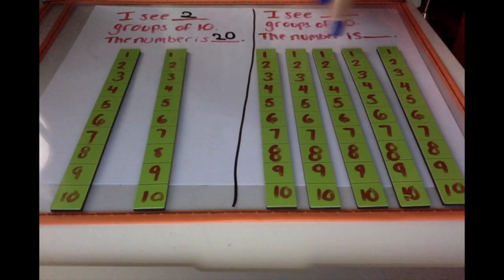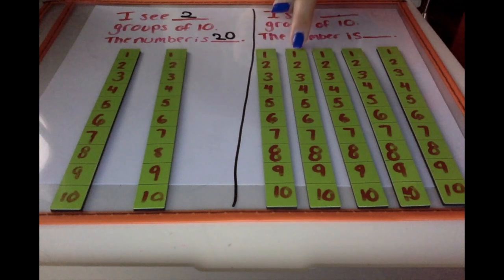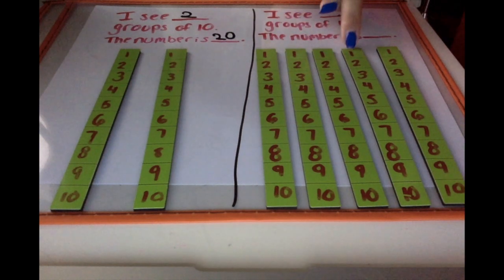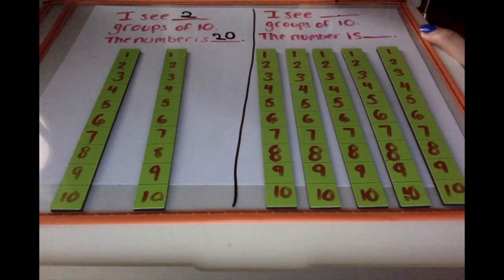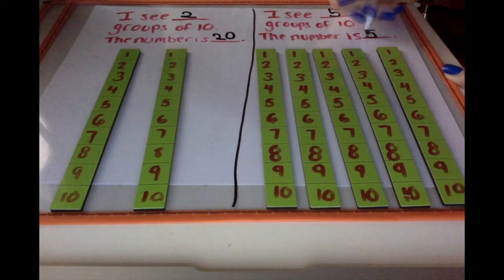So let's take a look at this side. There's a bit more groups of 10. So I see blank groups of 10. The number is blank. So how many groups of 10 are there? Let's count them. 1, 2, 3, 4, 5. There are 5 groups of 10. See if you can figure out what the number is. That's right. It's going to be 50.